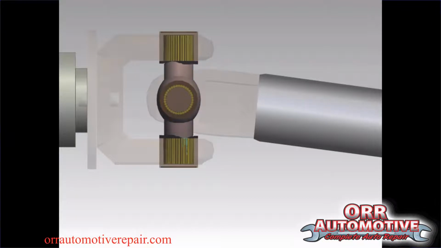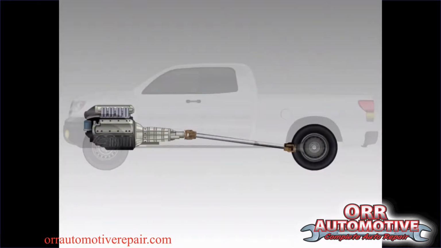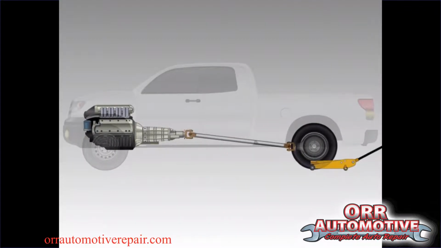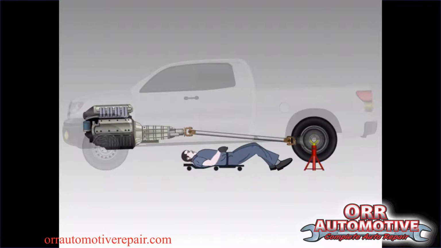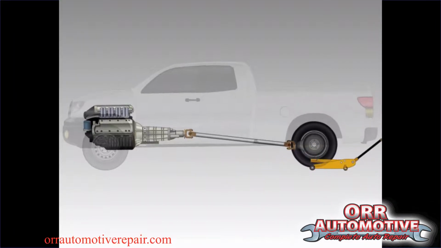Over time, the seal wears out and allows moisture to enter the bearing cap and contaminate the needle bearings. With no lubrication, the needle bearings become worn and cause looseness in the joint. A common symptom of a worn U-joint is a popping noise under acceleration. U-joints can be checked for looseness by grasping the drive shaft firmly and moving it up and down. If any movement is visible, the joint is worn out.